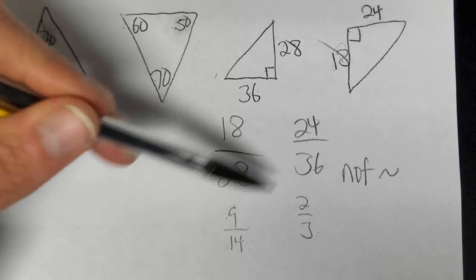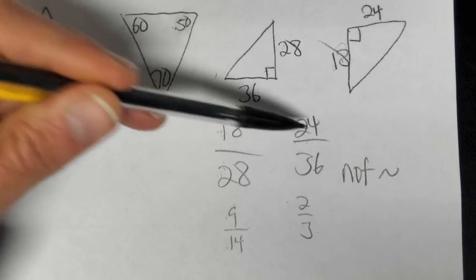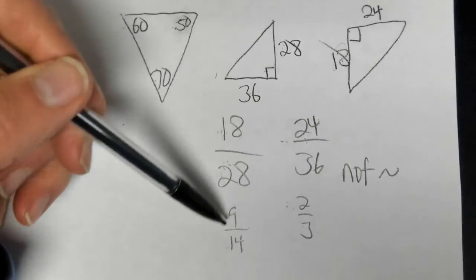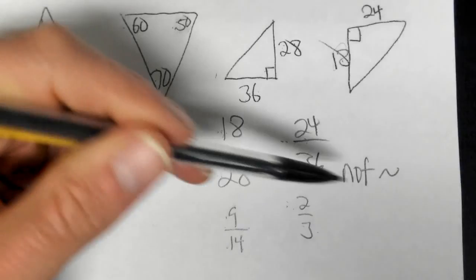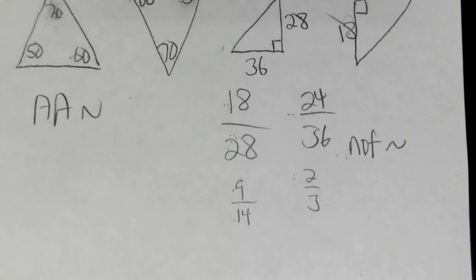If you're having trouble reducing the fractions, just put them in your calculator and get a decimal answer. The two decimal answers would be different. Like this one is 0.66666, and this one is not that. It would be something different. That would also lead you to be able to tell that they are not similar. All right? That's it.